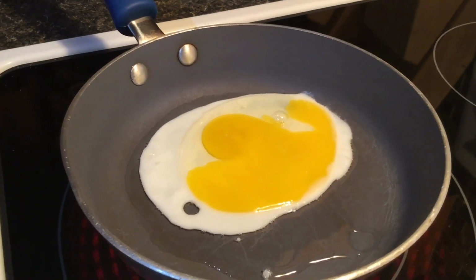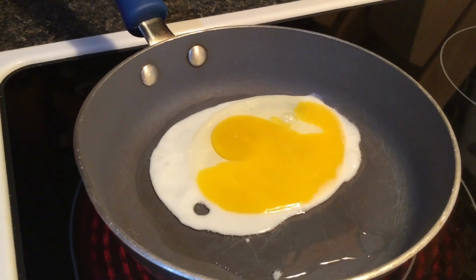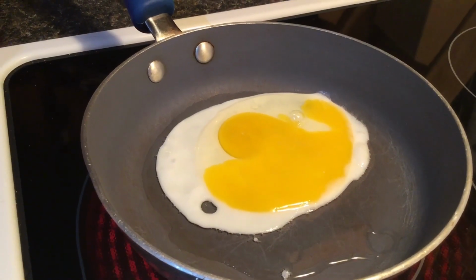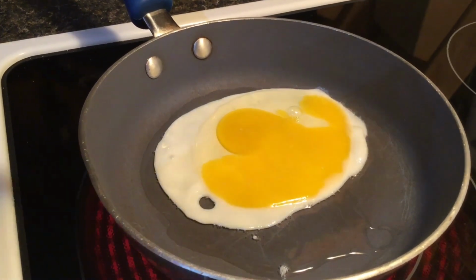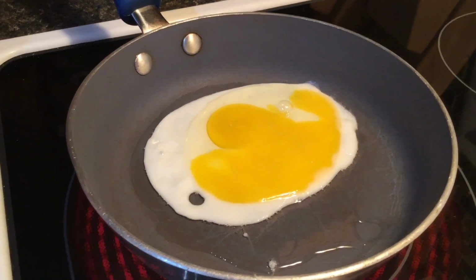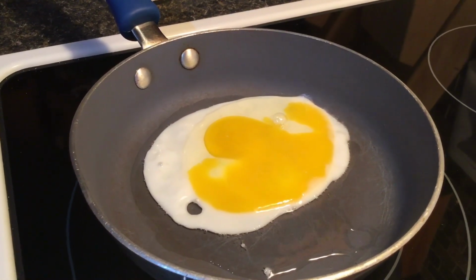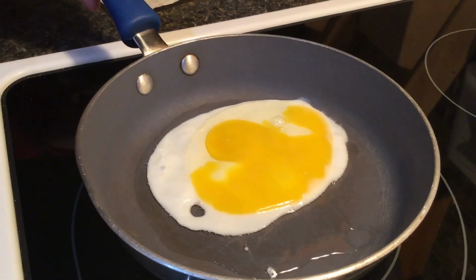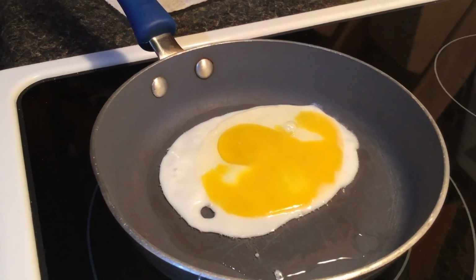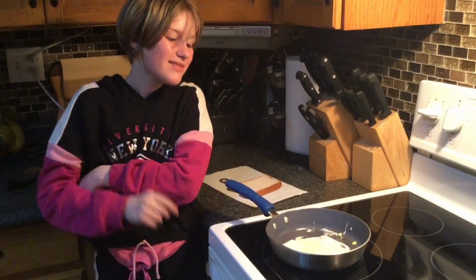Now, if we add heat to the cracked egg on the pan, little bubbles will start to form on the surface of the egg, as you can see right about here. Anyway, the heat will change the egg from a liquid to a solid. Also, this change cannot be reversed. Therefore, it is a chemical change. Now you got yourselves a fried egg.